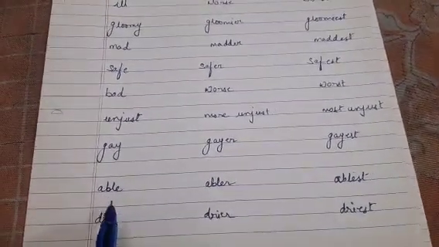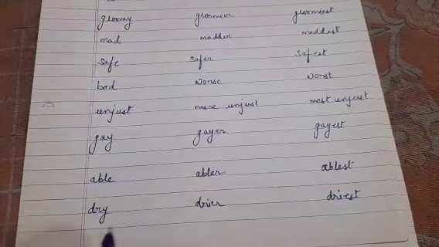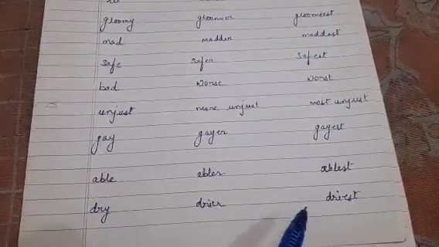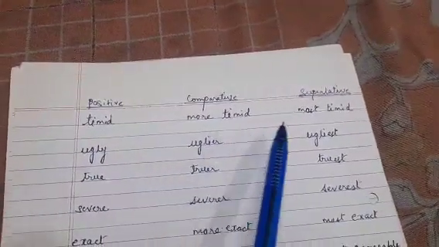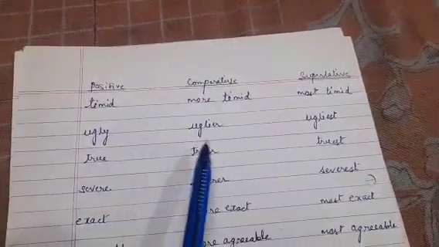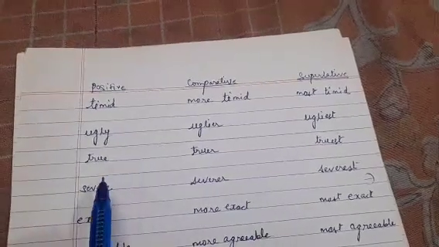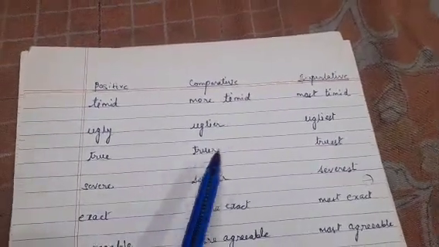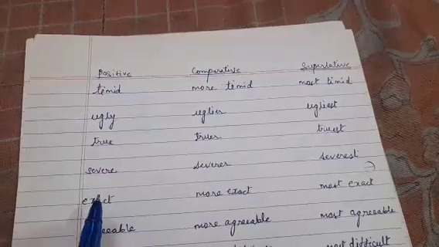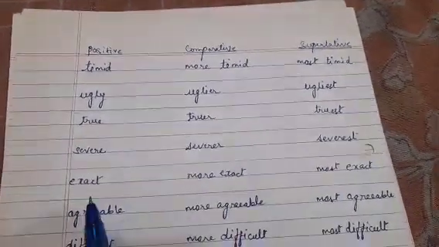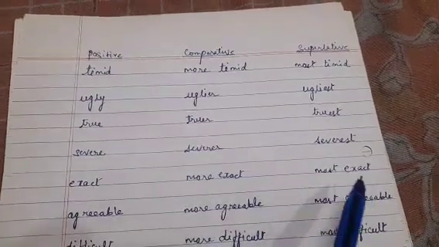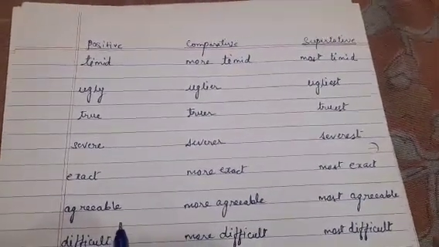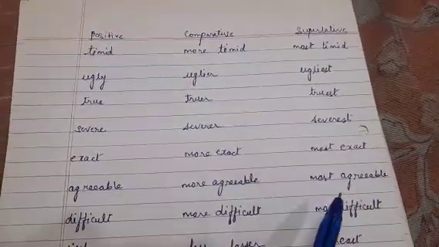Able. Able will become abler and ablest. Dry will become drier and driest. Next we have timid. Timid will become more timid, most timid. Ugly will become uglier, ugliest. Then we have true. True will become truer and truest. Severe. Severe is getting severer and severest. Exact. More exact, most exact. Agreeable is getting more agreeable and most agreeable.